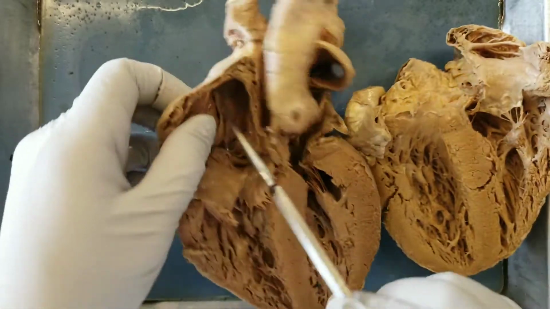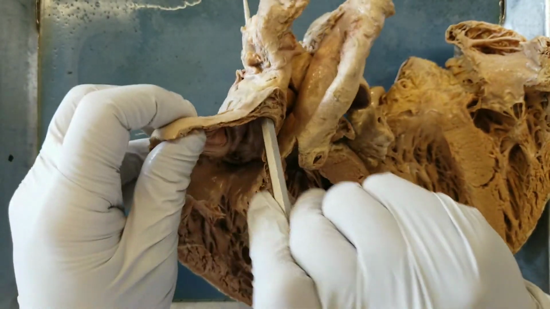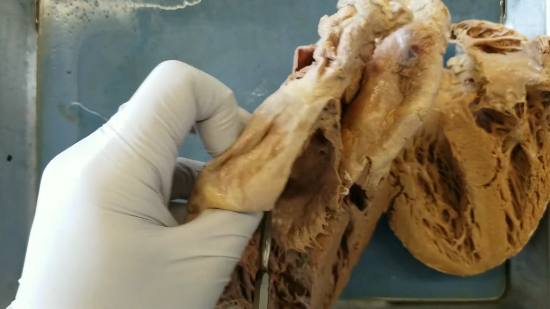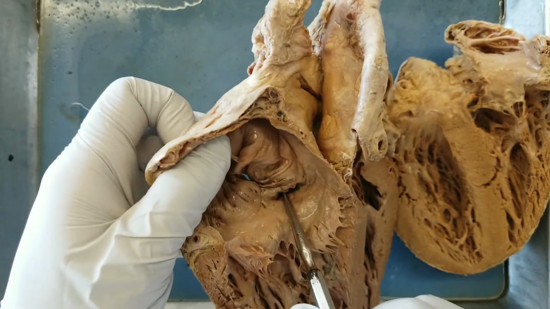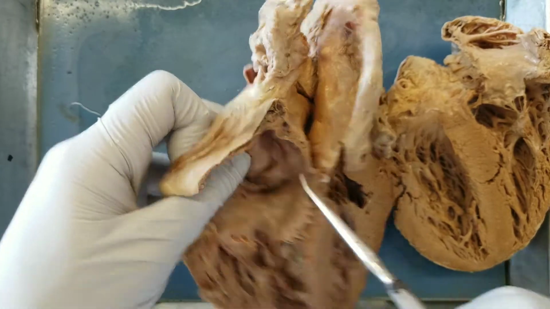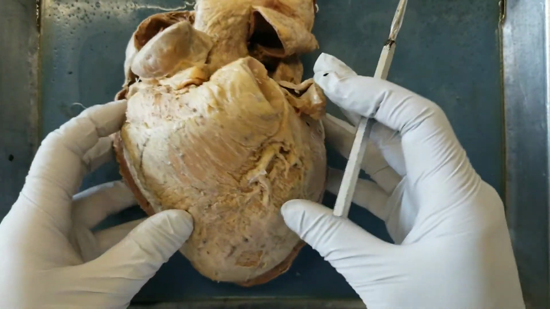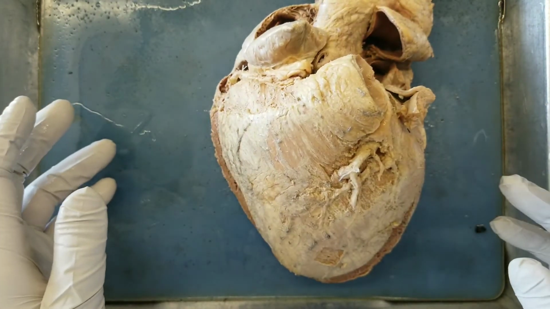Inferior vena cava, superior vena cava, and where are you, coronary sinus? That small hole here, coronary sinus. So that's what I'd like you to know for coronary circulation.